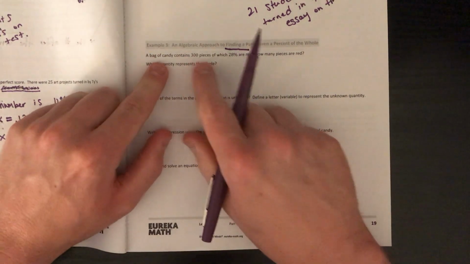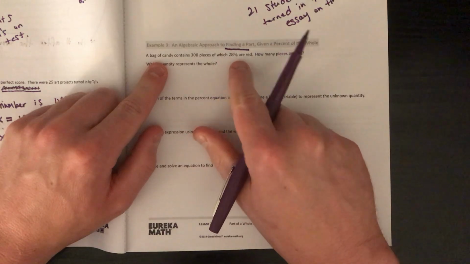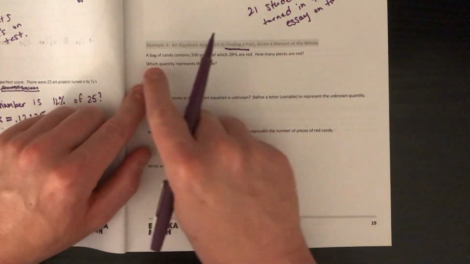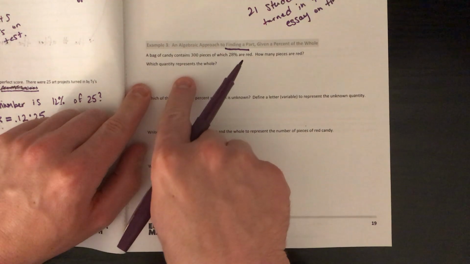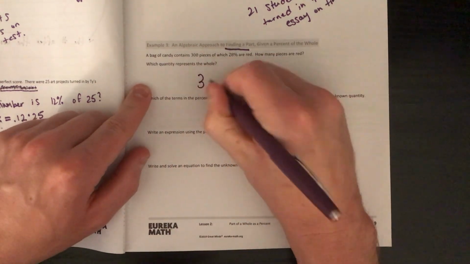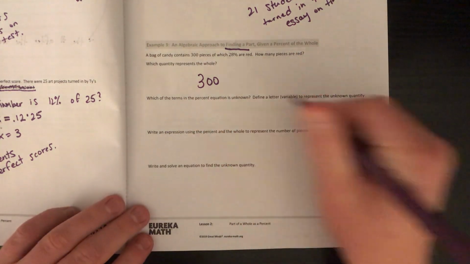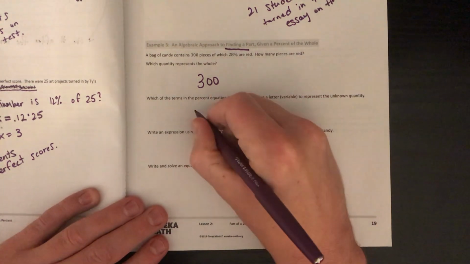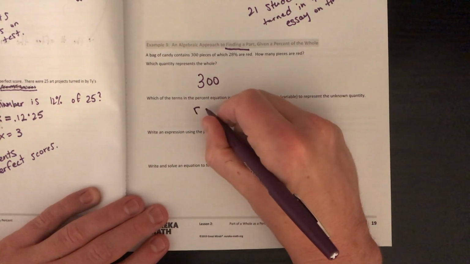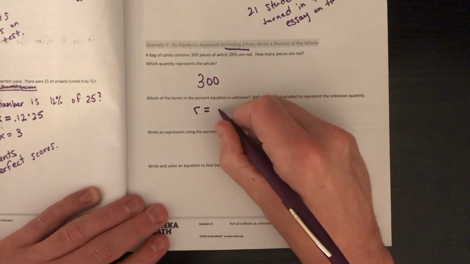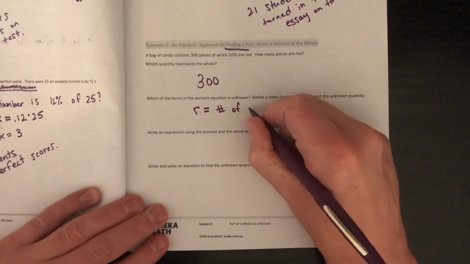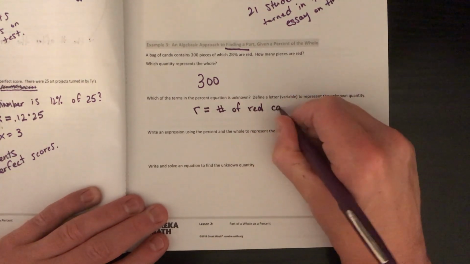It says a bag of candy contains 300 pieces, of which 28% are red. How many pieces are red? And the first question it asks is, which quantity represents the whole? Well, the whole is the 300 pieces in the bag, right? Which of the terms in the percent equation is unknown? Define a letter or variable to represent the unknown quantity. So in this case, the unknown quantity is how many are red, and we've been using X, how about we go with R this time, just because it's red candies. So we're essentially defining the variable R to be the number of red candies.